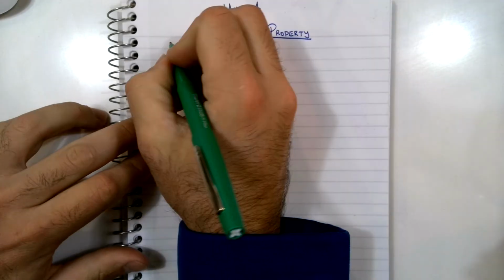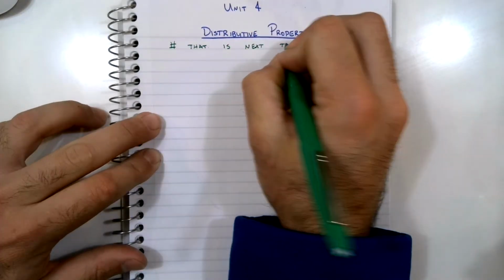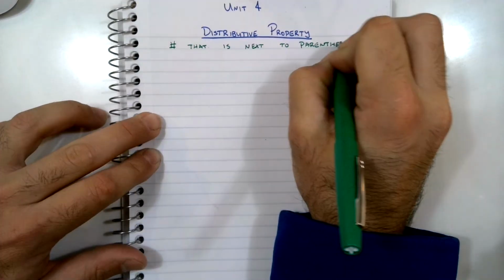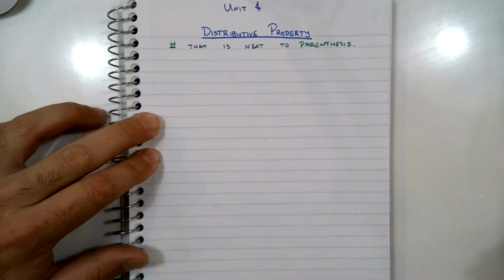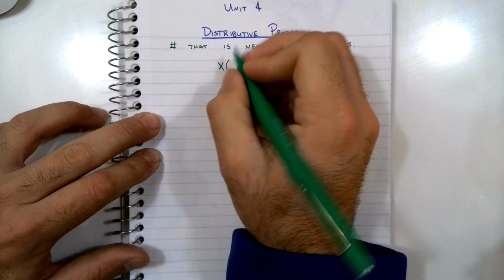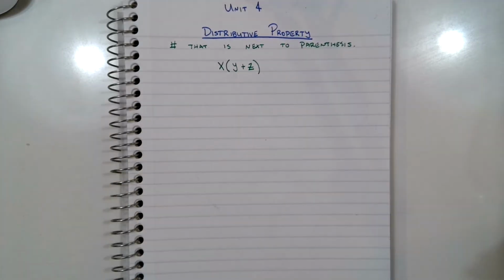We're still in Unit 4, okay? So we are on distributive property. Hopefully some of you have been introduced to distributive property, okay? Distributive property is when we have a number that is next to parentheses. It looks like this: x parentheses y plus z.